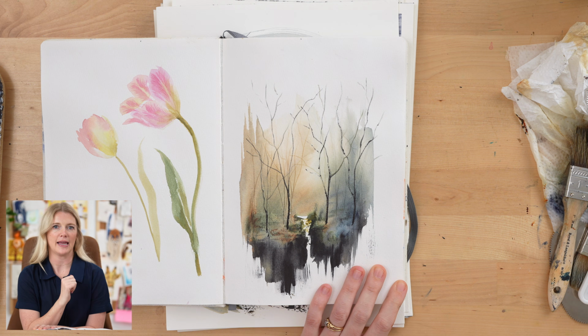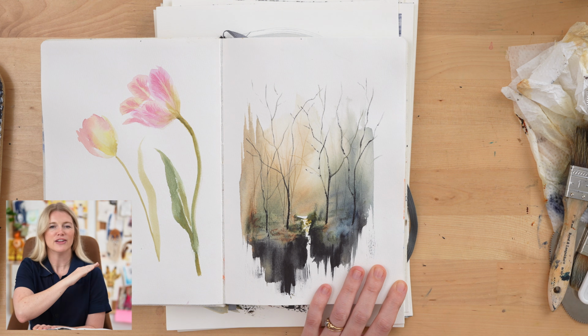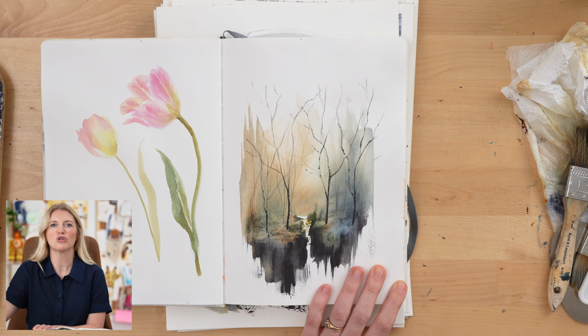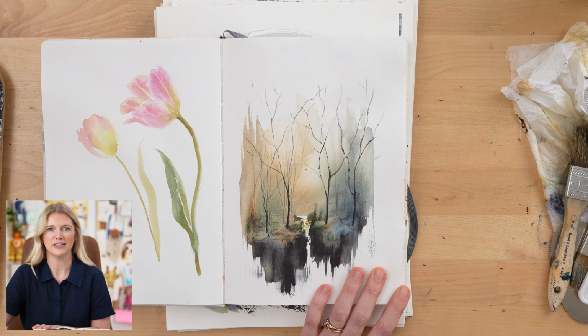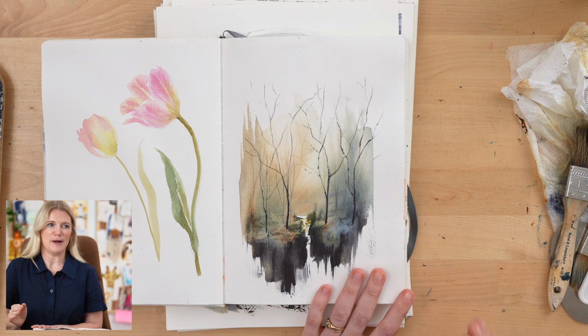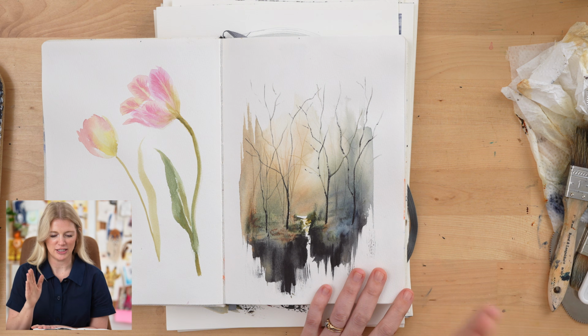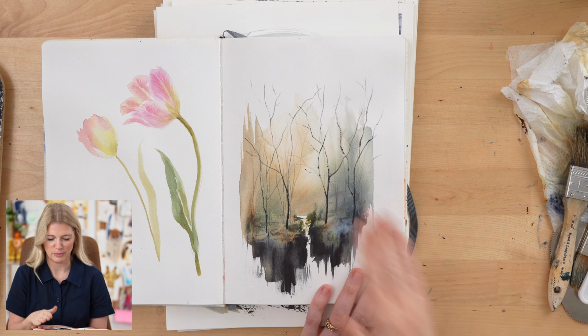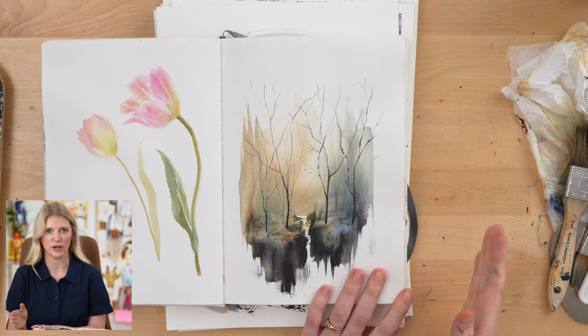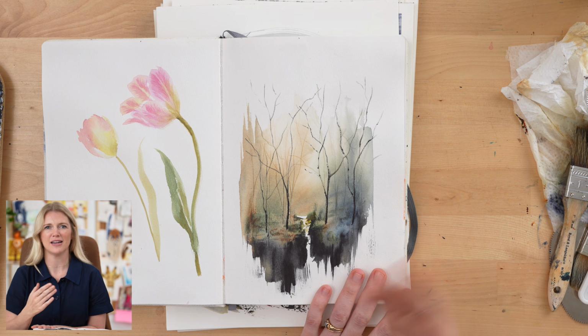Because I will admit, atmospheric landscapes is not my style usually, but it is a current love and obsession. And there is nothing wrong with trying on something different, trying something new. So I tagged her in it. I said, Joanna, thank you so much for sharing your work. I hope it's okay that I did this. She was so supportive. She was just like, this is great, all of this kind of stuff.